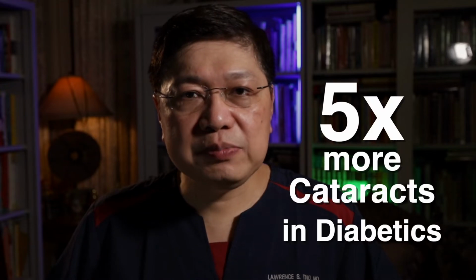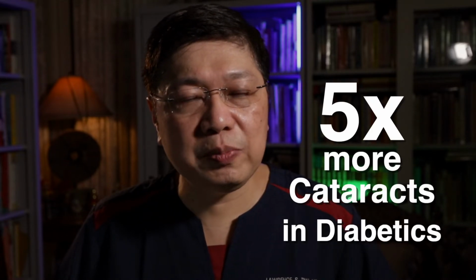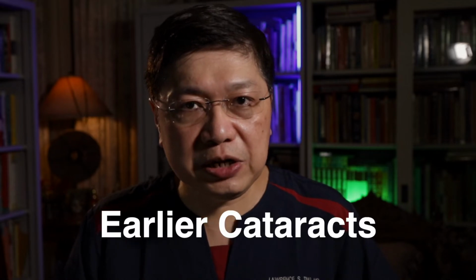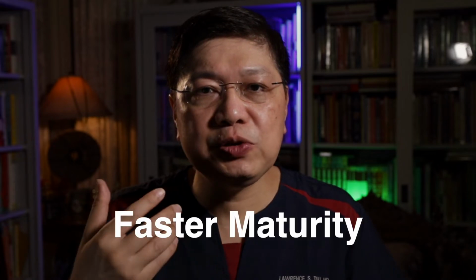Okay, the next is cataracts. A cataract is the clouding of the lens of your eye that should normally be very, very clear. Not only does it become opaque, it also increases in size. Now, if you have diabetes, you are 5 times more likely to get cataracts compared to a normal individual, and you will get it earlier. Also, as a diabetic, once you start getting cataracts, it will mature faster than everybody else's. And most of my patients who are younger than 50 years old who has cataracts actually has diabetes.